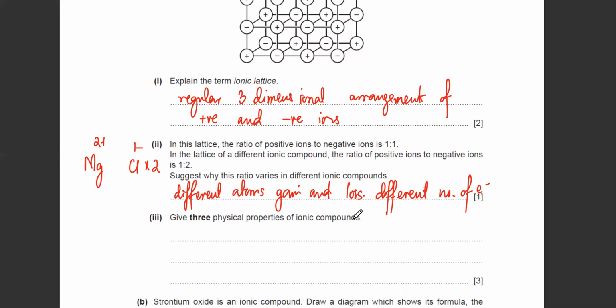What are the three physical properties of ionic compounds? Sir, they are strong conductors of electricity. They do conduct electricity, but in what state? They do have charged particles, right? When they are dissolved in water, okay, molten or aqueous? Yes, more than aqueous.